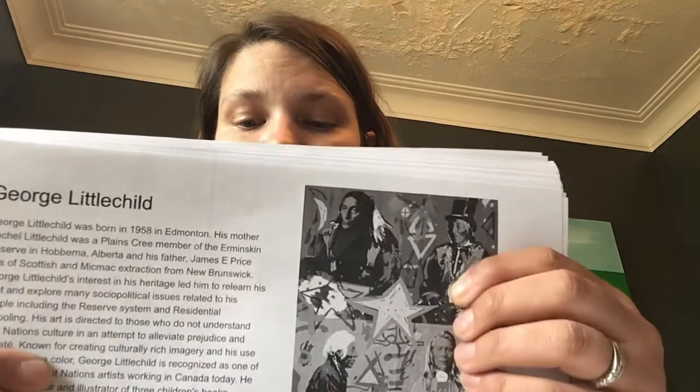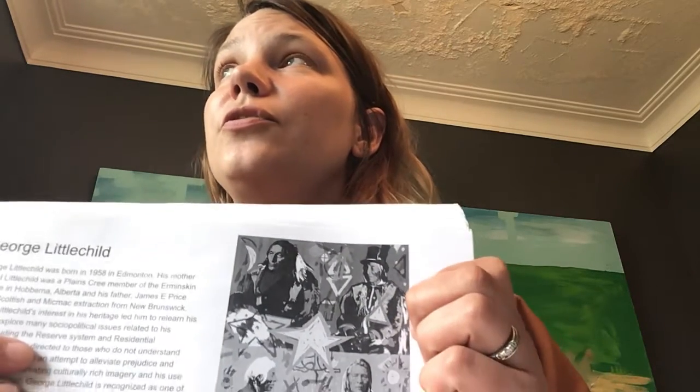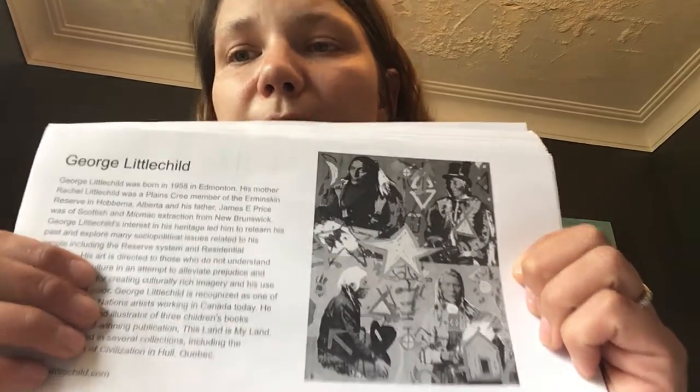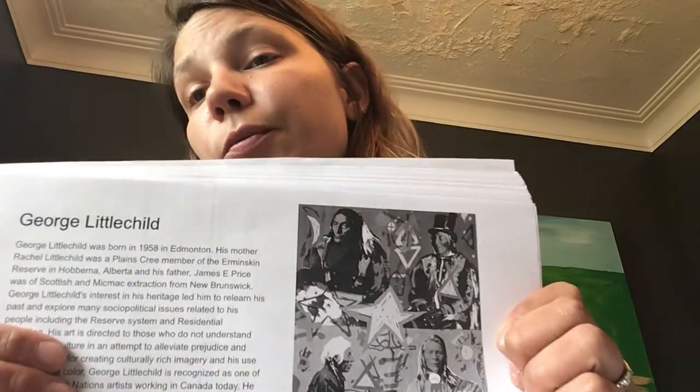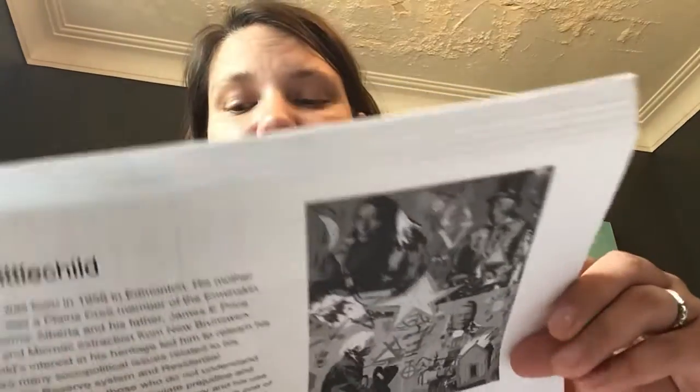And George Littlechild says mostly his art is to inform non-Indigenous or non-First Nations people about First Nations culture, and with an effort to get rid of racism and give people that knowledge, so that they're more aware and educated about things that have been repressed. So he has done artwork on residential schools and things like that in reference to his own culture. And so that's that. And here are a couple more.